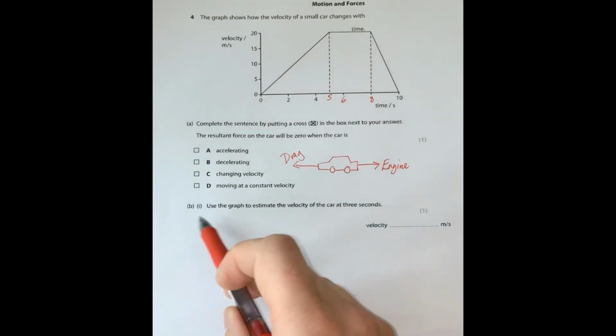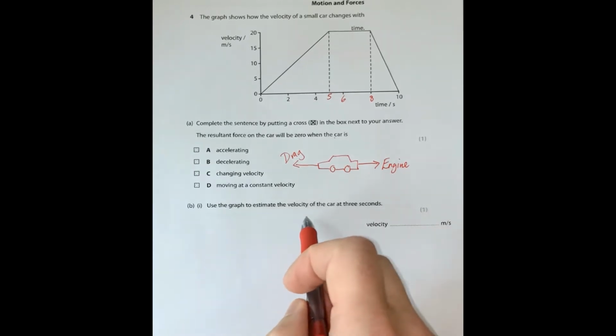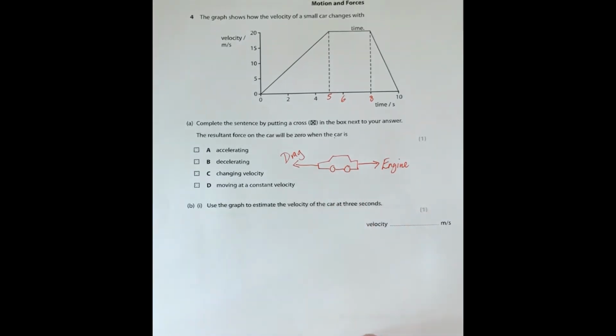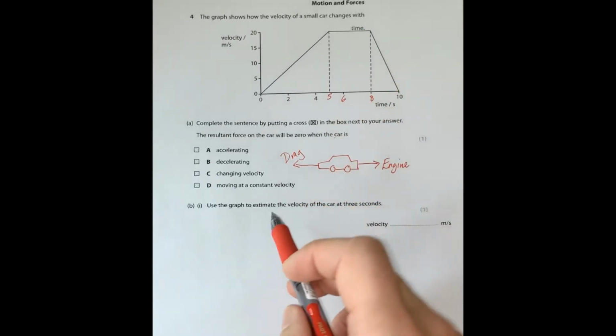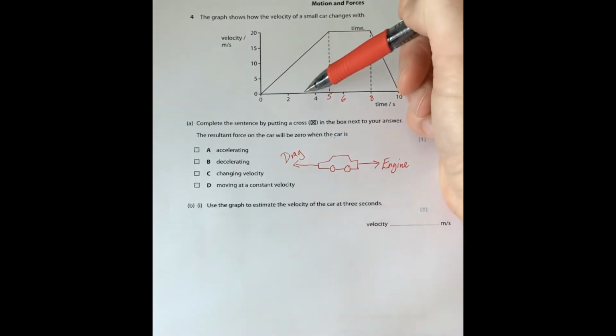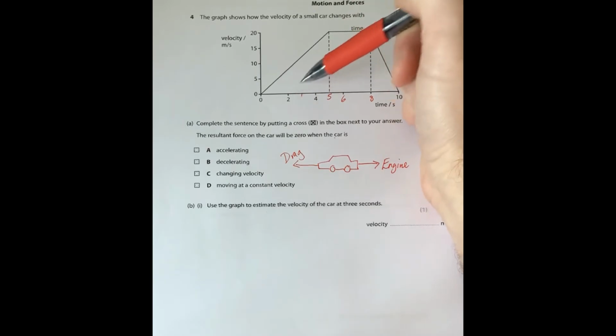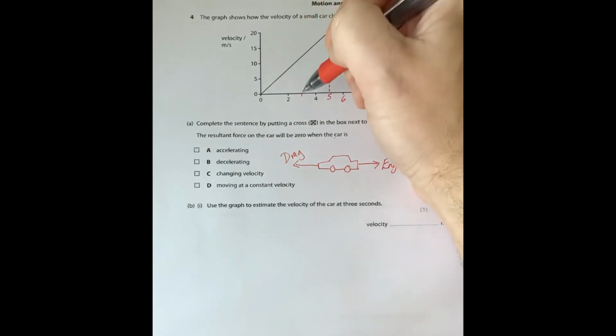Okay, B. Use the graph to estimate the velocity of the car at 3 seconds. Okay, so we're going to estimate the velocity of the car at 3 seconds. It's suggesting estimates probably because it's going to be fairly difficult to say just from halfway. I'm not going to use a ruler and measure this out. So this is at 3 seconds.